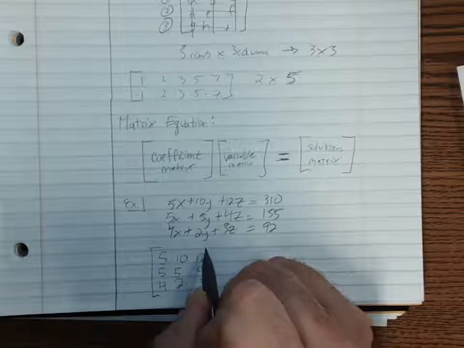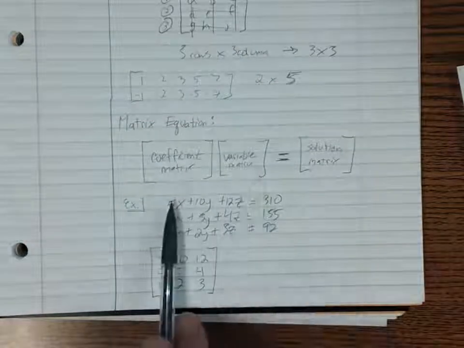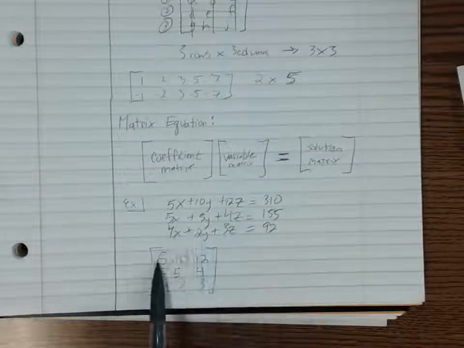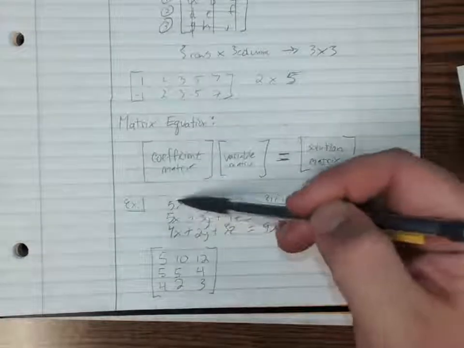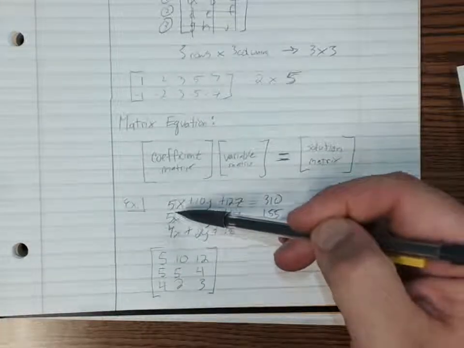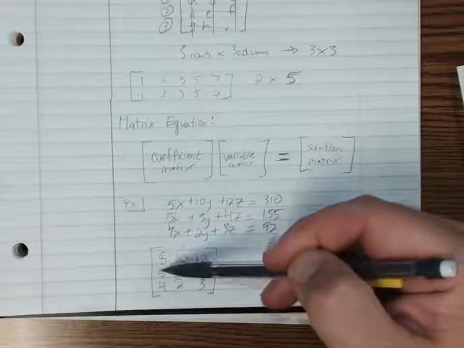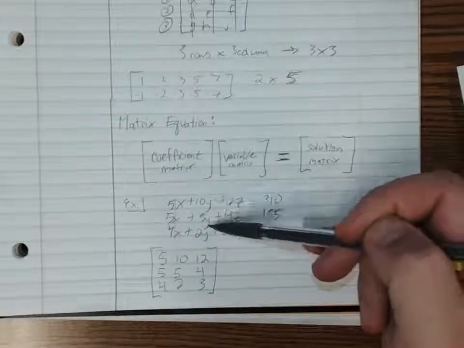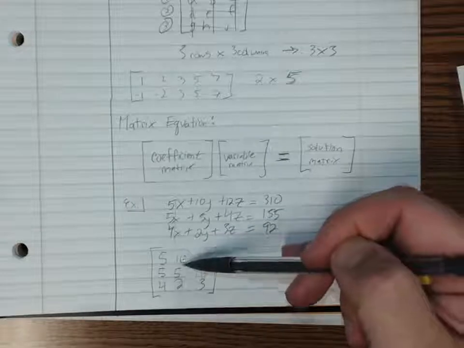And I will put brackets around them. Please note, I kept stuff from the same equation in the same row. And I kept stuff from the same variable in the same column. The x coefficients are 5, 5, 4. The y coefficients are 10, 5, 2. Look, 10, 5, 2.